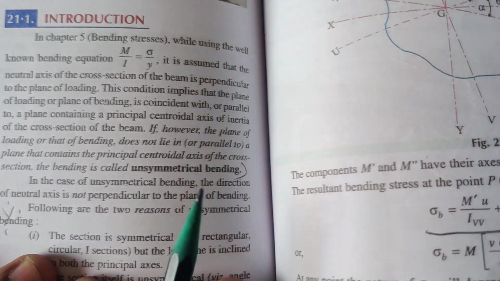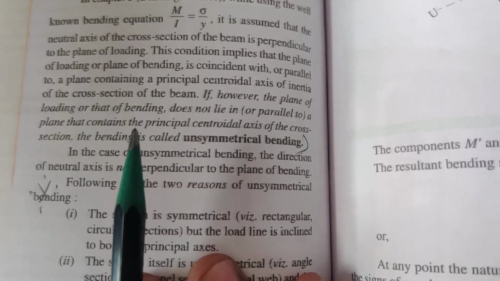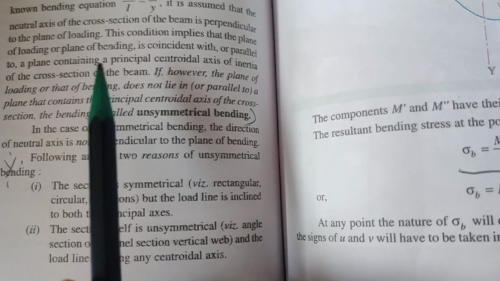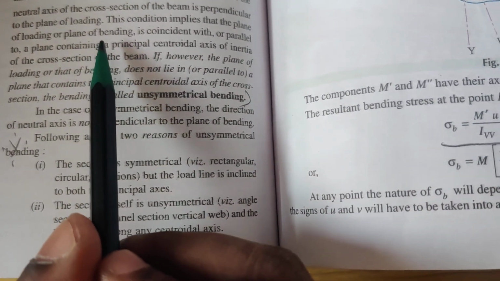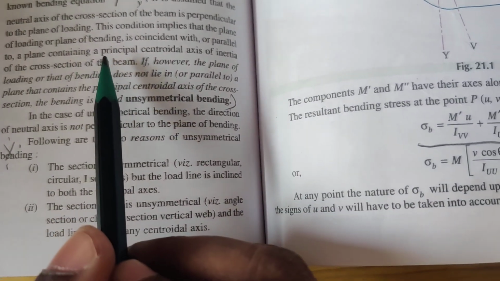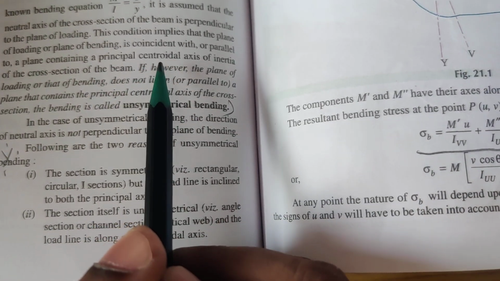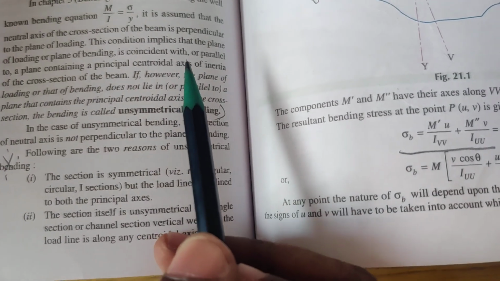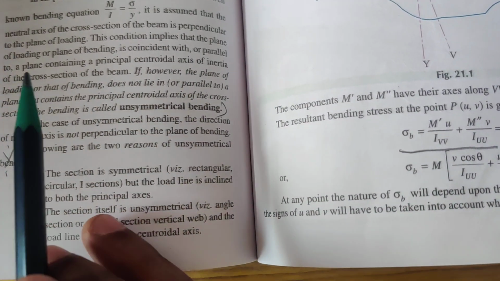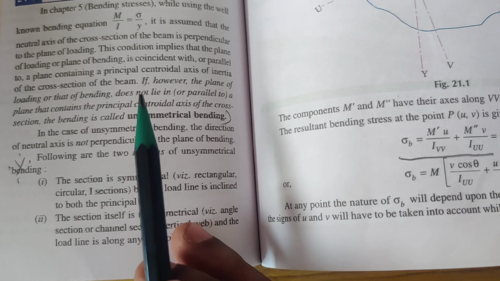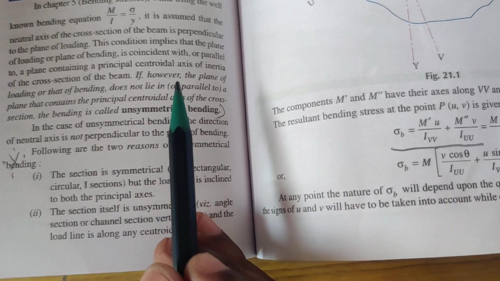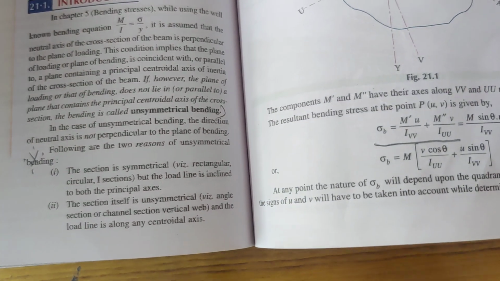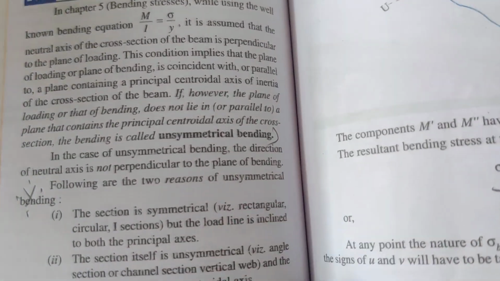So what they are saying is, if the plane of bending is parallel to the plane where there is a principal centroidal axis, then that type of bending is symmetrical bending. If the plane of bending is not parallel to a plane where there is a principal centroidal axis, then that type of bending is called unsymmetrical bending. So you got it. So what is meant by unsymmetrical bending?